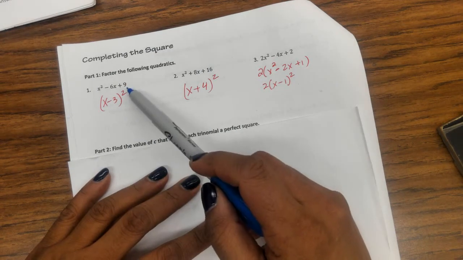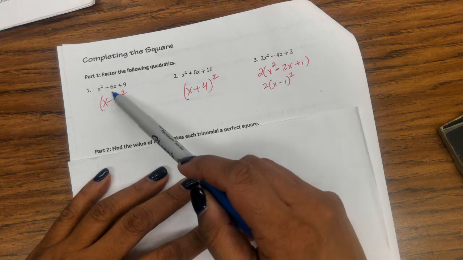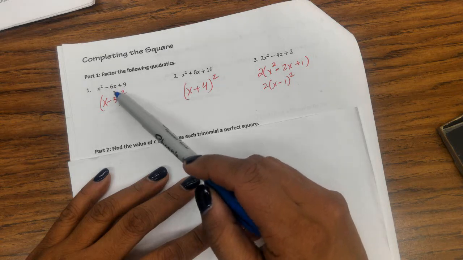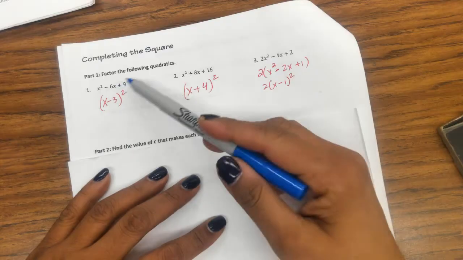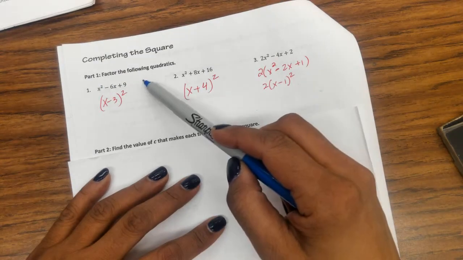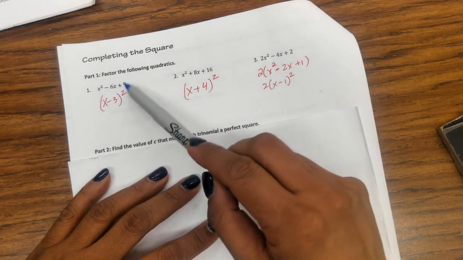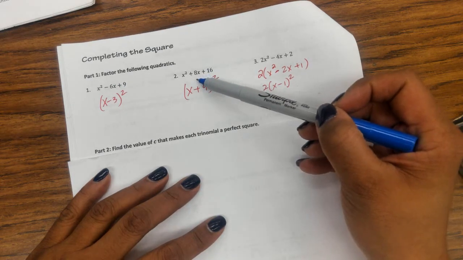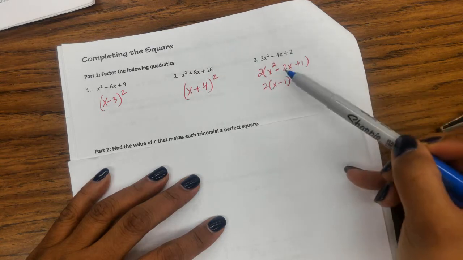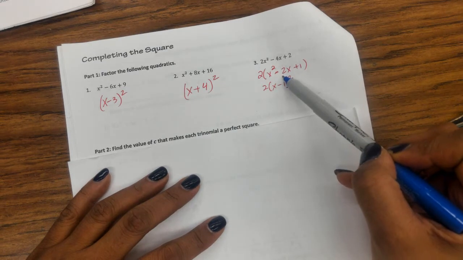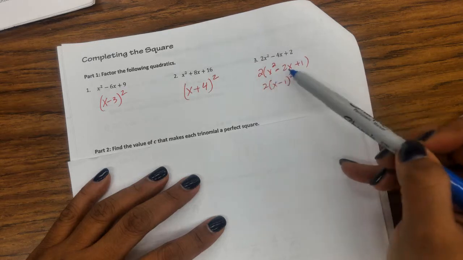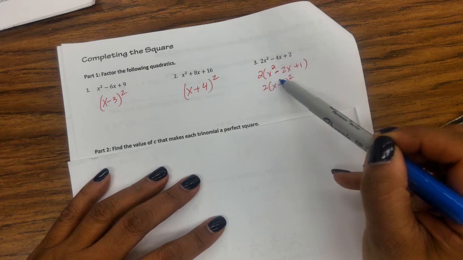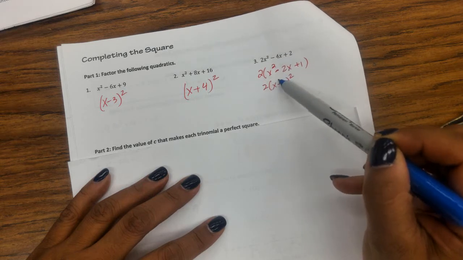This 9 comes from 6, because half of 6 squared is 9. So half of 6 is 3, and 3 squared is 9. This is why this is called a trinomial that produces a perfect square. Half of 8 is 4, and 4 squared is 16. Half of 2 is 1, and 1 squared is 1. Even if you looked at the negative 2, half of negative 2 is negative 1, and negative 1 squared is positive 1.